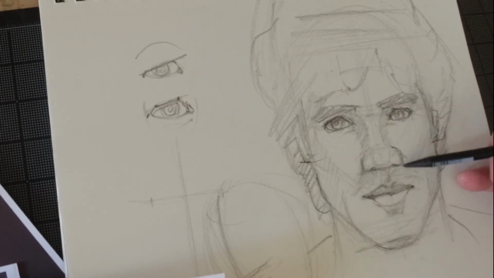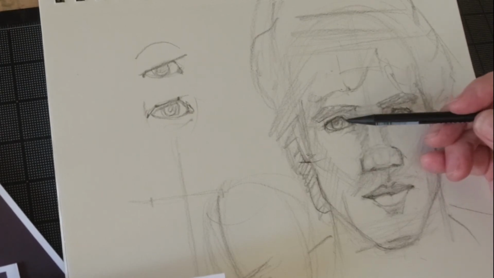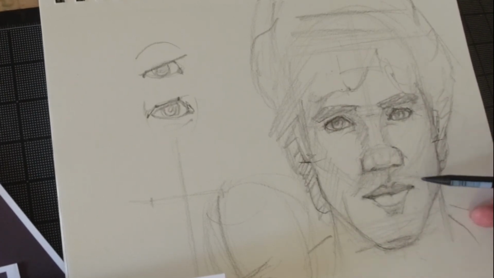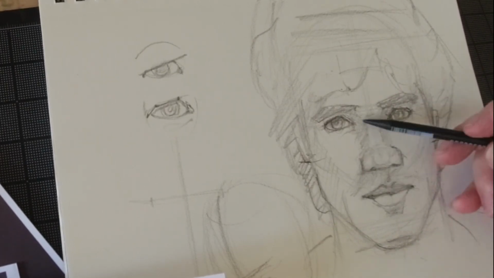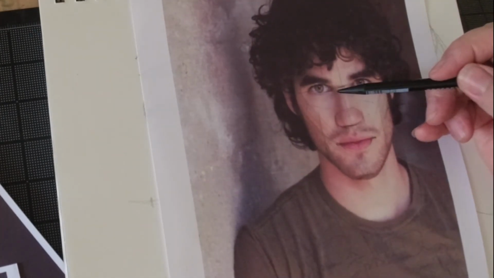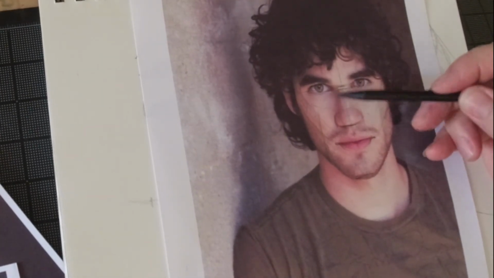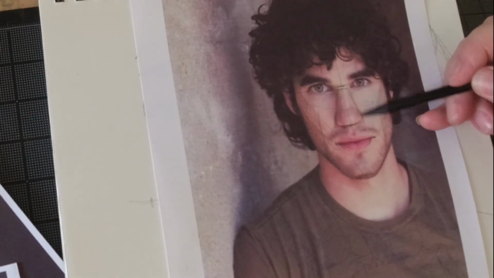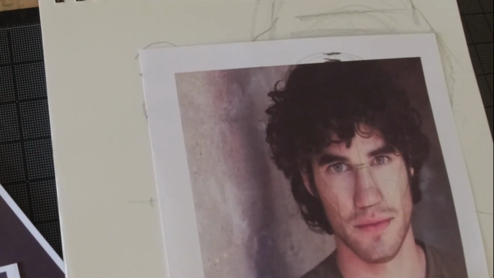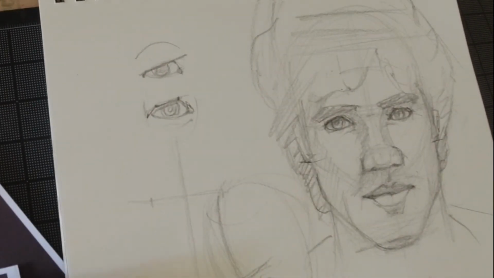Where does the flange on the nose relate to the inside of the eye, the inside point? How wide is the mouth compared to the nose? In fact, there's sort of a triangular relationship that you can see here. He's got a low glabella, but then notice this relationship. So again, try to look at things in their most simple form.